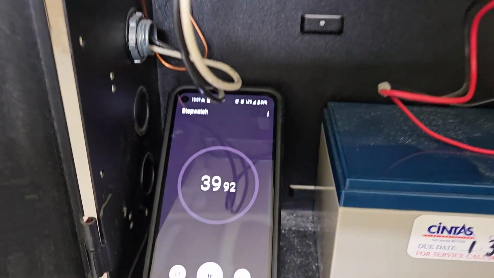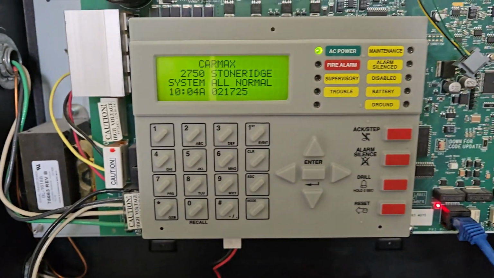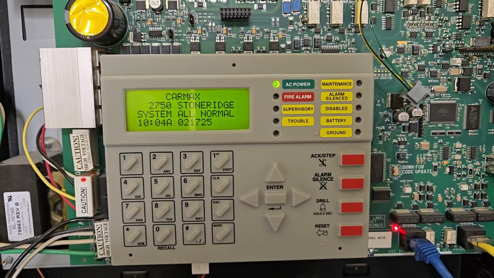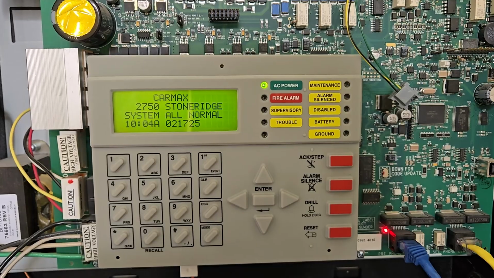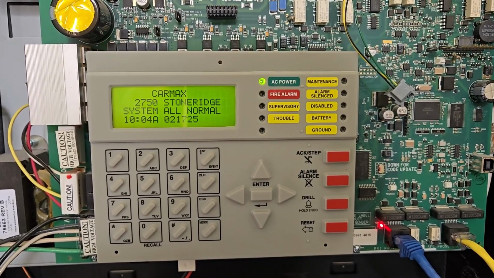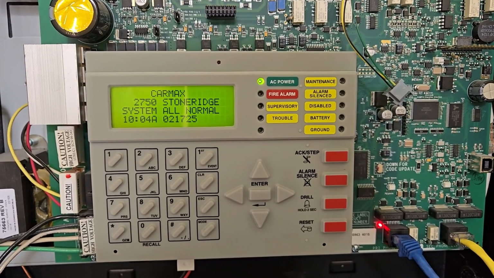And we have that trouble cleared. That was less than 40 seconds. So now we are back to normal. And that is how you test your phone line for a Fire-Lite MS-9200UD fire alarm panel.